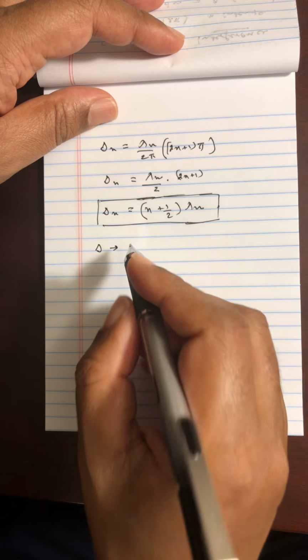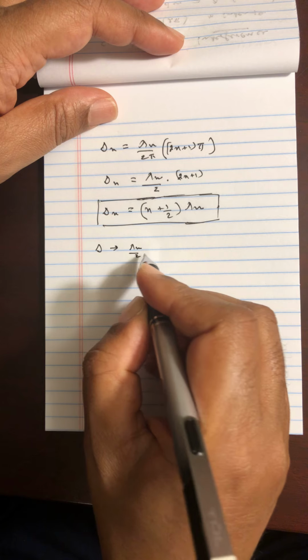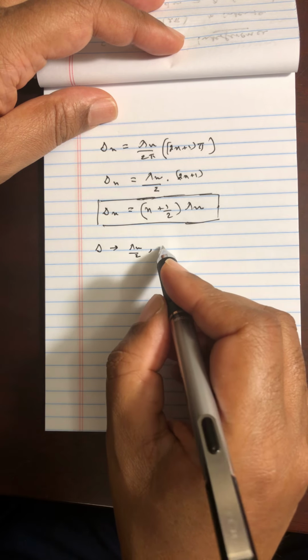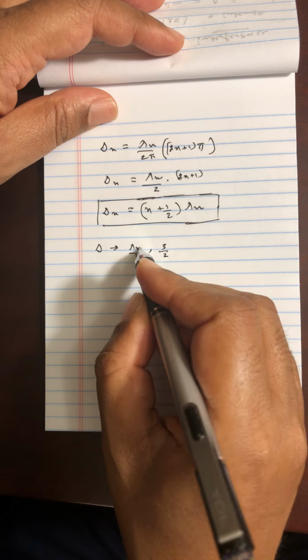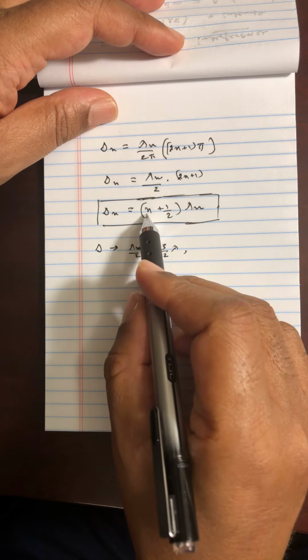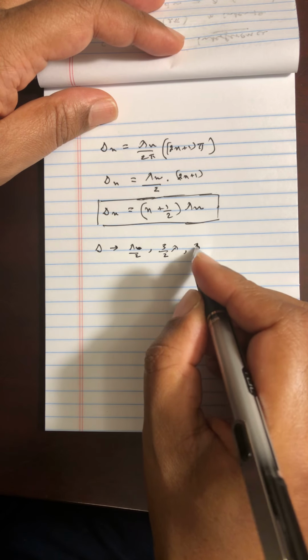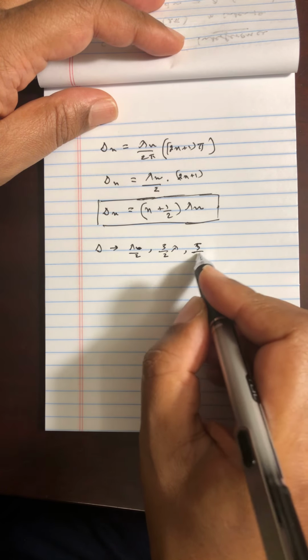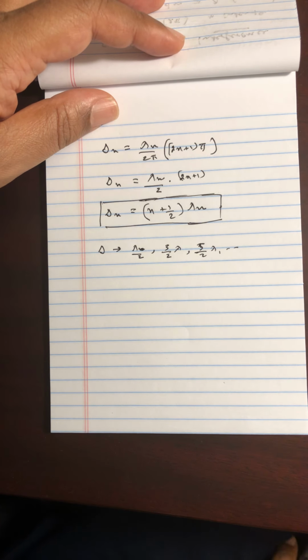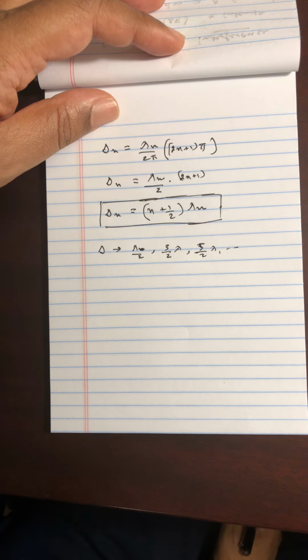When n is 0, you get lambda over 2. When n is 1, you get 3 over 2 lambda. When n is 2, you get 5 over 2 lambda, and so on. The same goes in the negative direction.